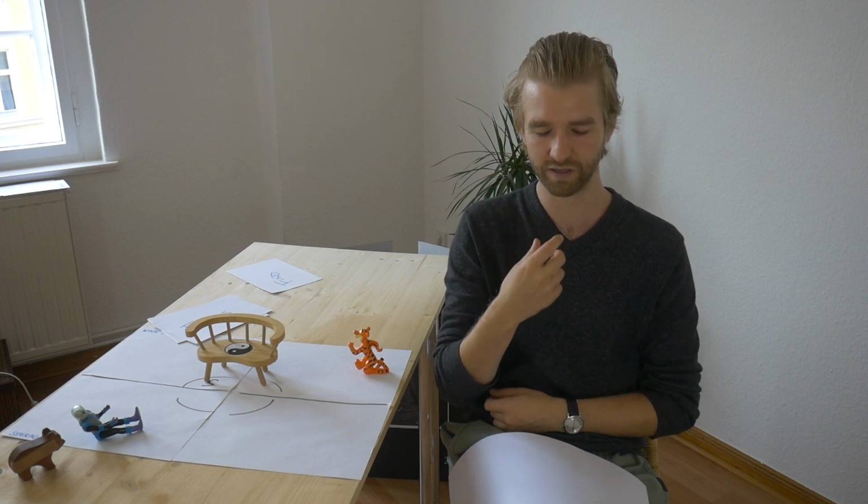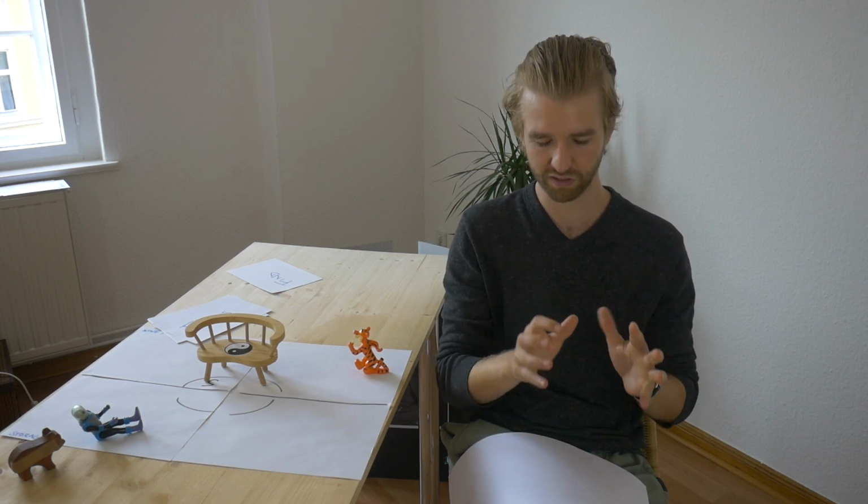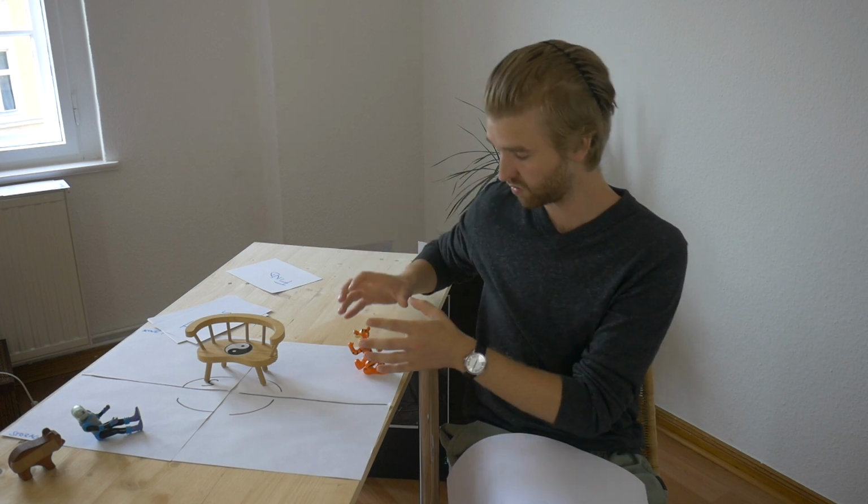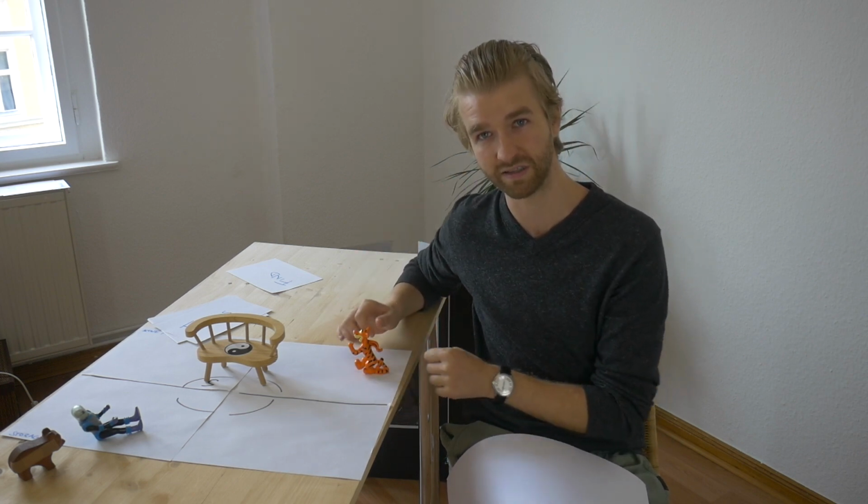IFS works with what is your experience of that part right now? Where do you feel that part right now? Where are those thoughts coming from right now? So the second step is focusing the attention inwards, focusing the attention on that part that was located in the system, and learning about it.